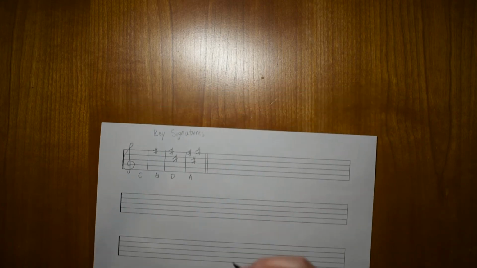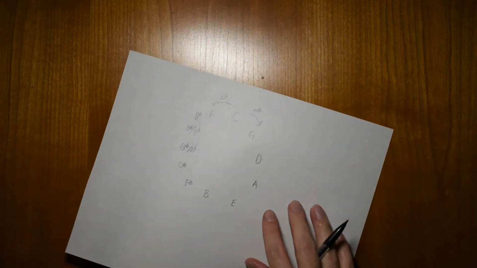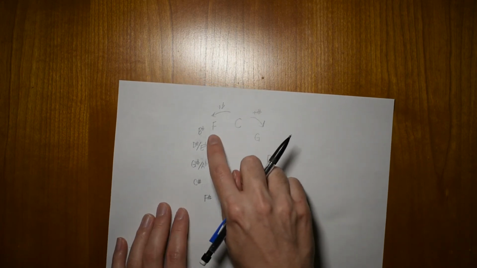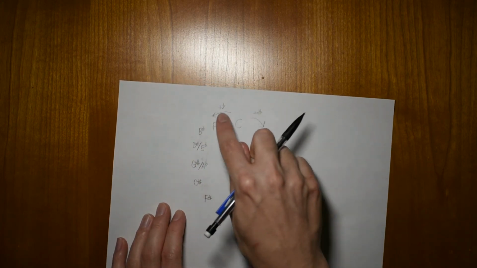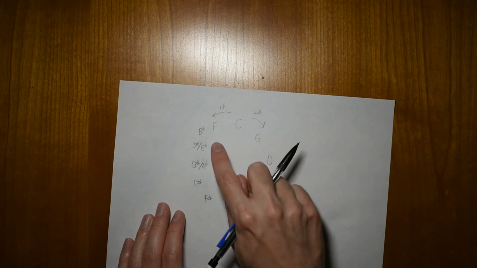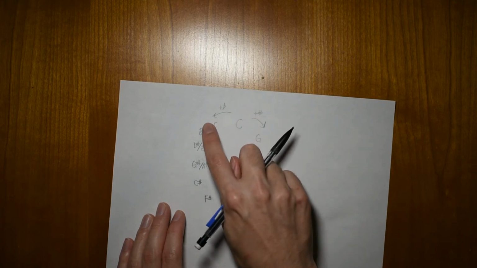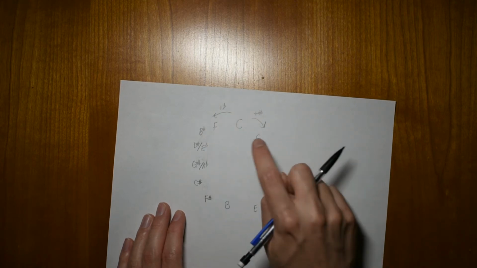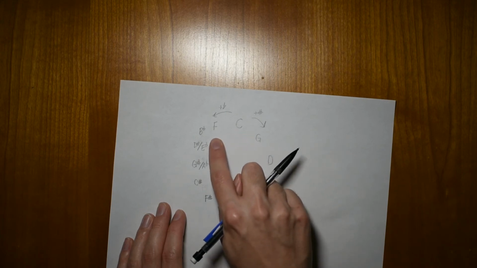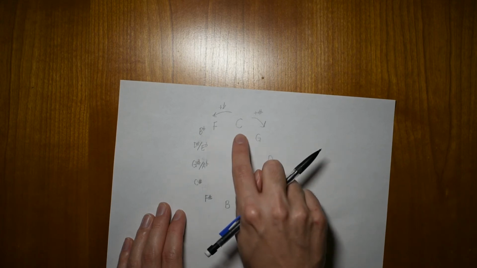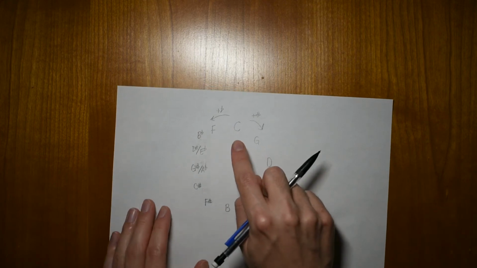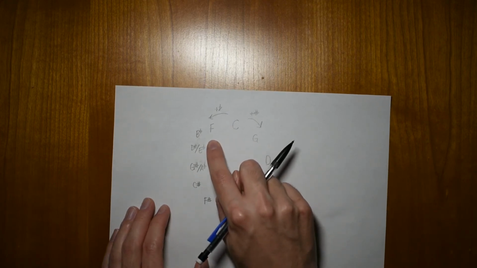if we go now the opposite way around the circle, this is the circle of fourths going this way, because from C up to F is a fourth.